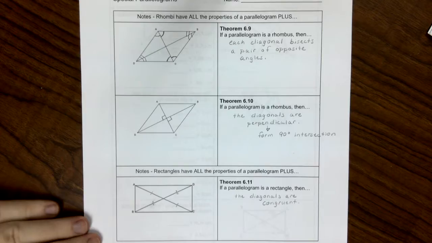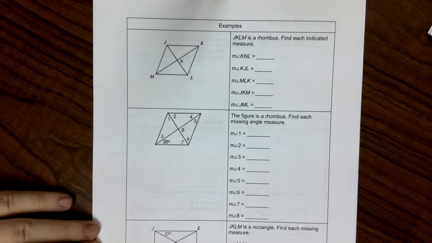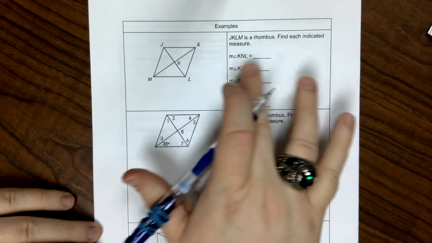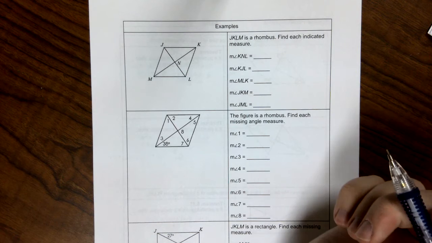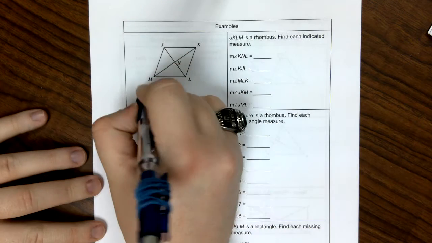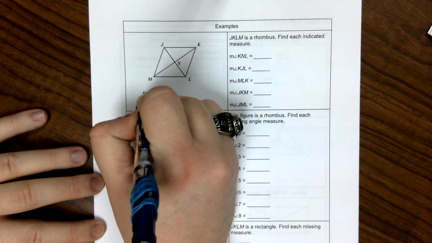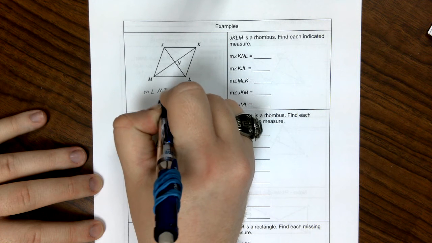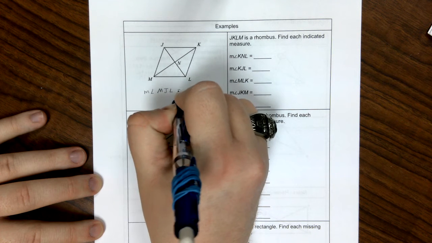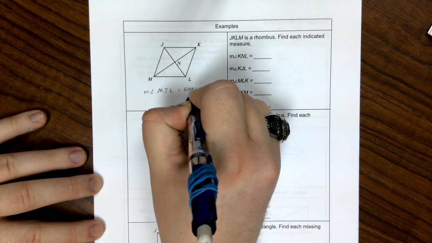All right, now let's go use these properties. So we have JKLM as a rhombus. Find all these measurements. And I forgot to put something here that's important, so you'll need to add this in your notes. We're going to say that the measure of angle MJL is 50 degrees.